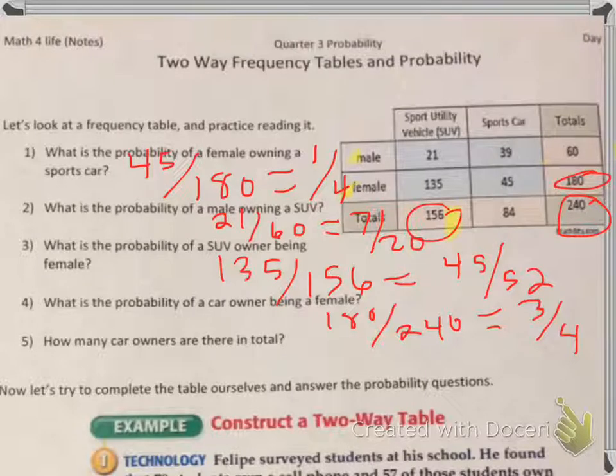The last question on this one says, how many car owners are there in total? Well, the total car owners would be 240. We don't have to find a probability this time. We just had to find the actual number, and the actual number of car owners, or the number of people that were asked what kind of car they owned, was 240.